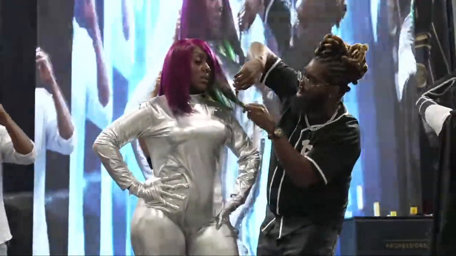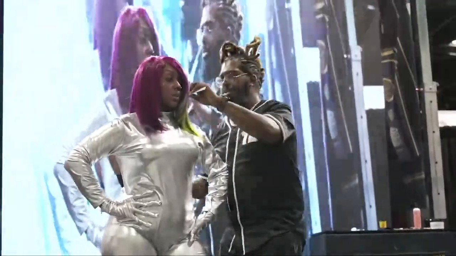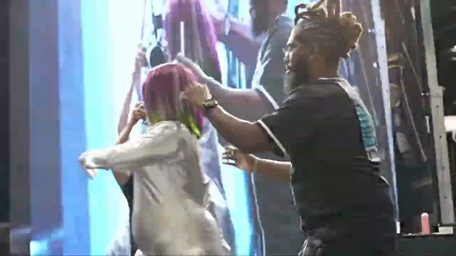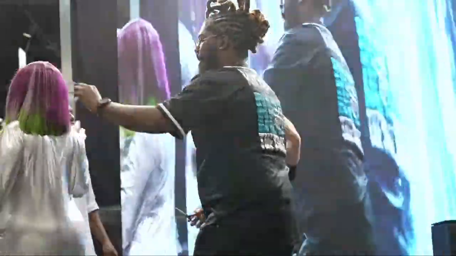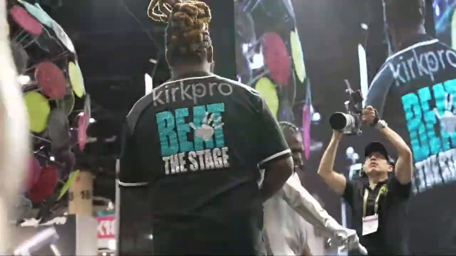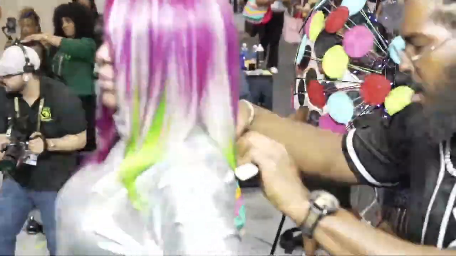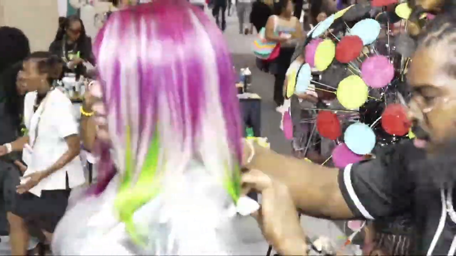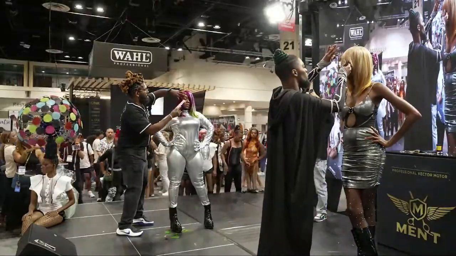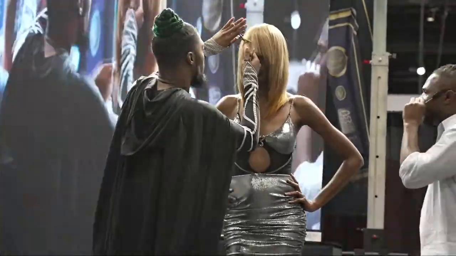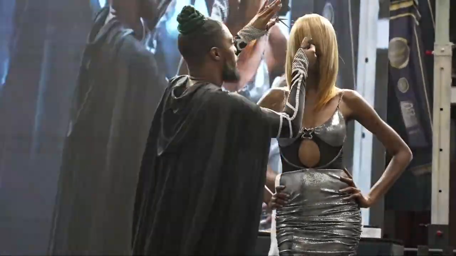Come on in, guys. Come on in and show some love. Show some love for the mustache barber Anthony Phillips and the hair homicide out here just killing hairstyles and killing the look right now. My man Ashton Moss. You can find him on IG at the hair homicide. And you can find the whole team at beat_the stage. Make sure that you follow us on IG.